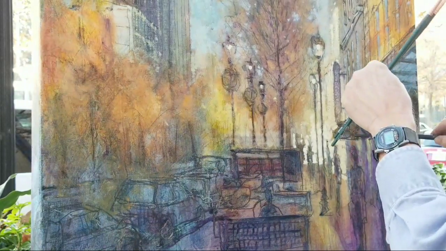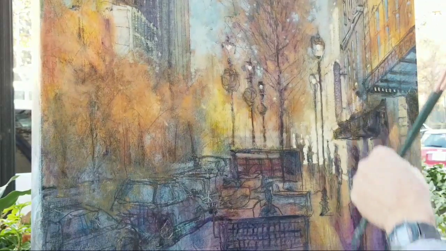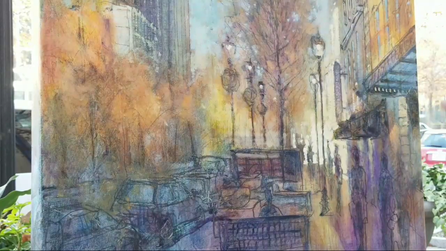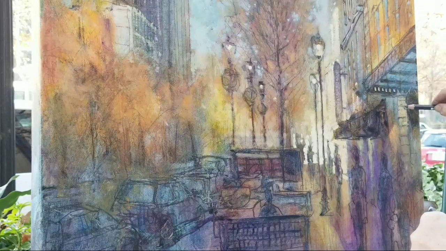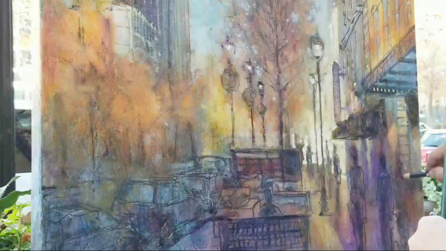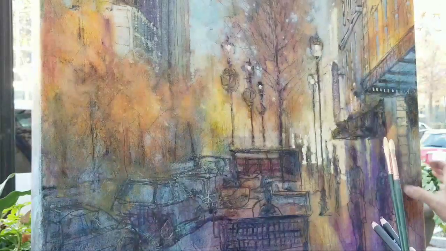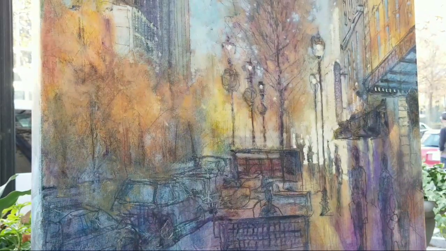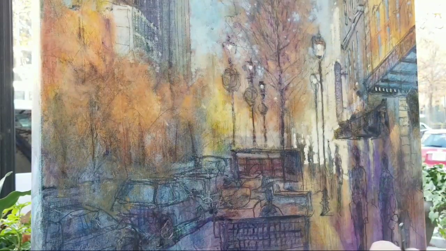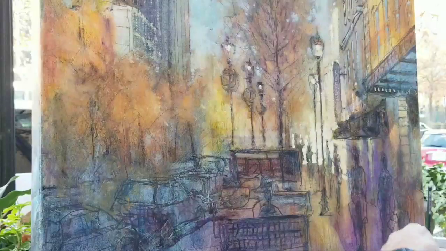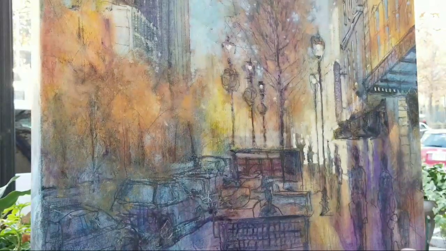I'm not going to try too hard to fix all that, but I am going to come back with pencil. That's a complete accident, a splotch of orange right there. But in fact, yes, I do like it. I like that accident, so I'm going to leave it. Now, there's supposed to be a person's head here. Let me smudge that back out. Okay, I do like that now. While I'm in that area, I'm going to mix up some pale dirty blue.